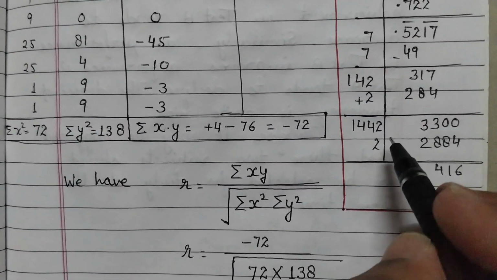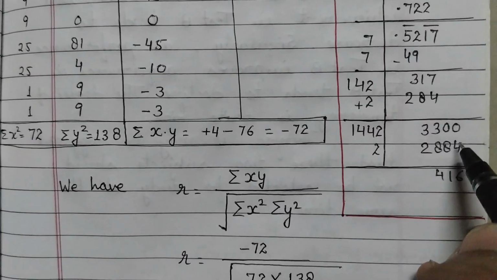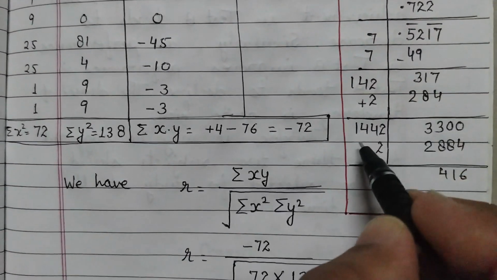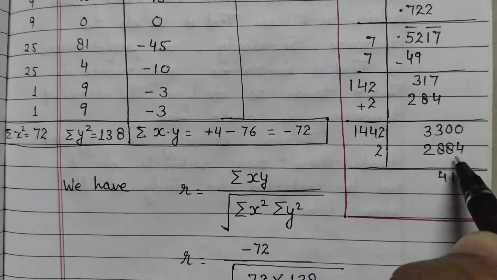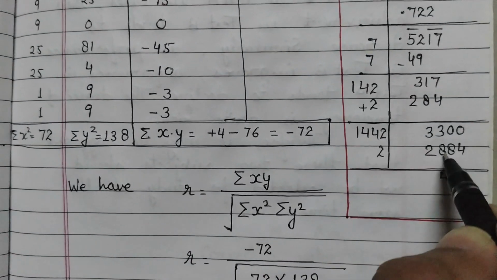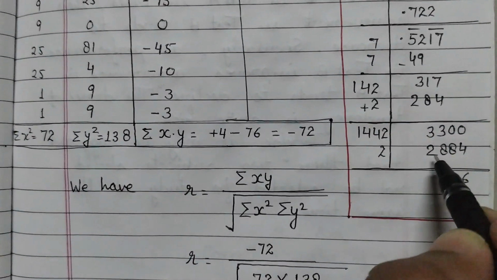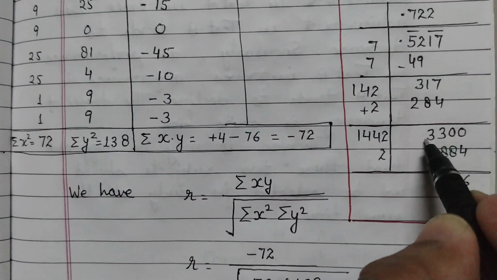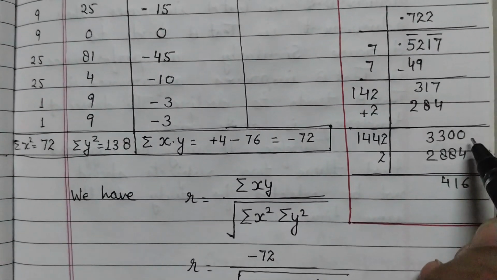Now again we have to check how many times it goes. So putting 2 here, 2 here and 2 here. 2 2s are 4, 2 4s are 8, 2 4s are 8, 2 1s are 2. If I write 3 and 3 here, then it will become more than 3300, so it is not permitted.